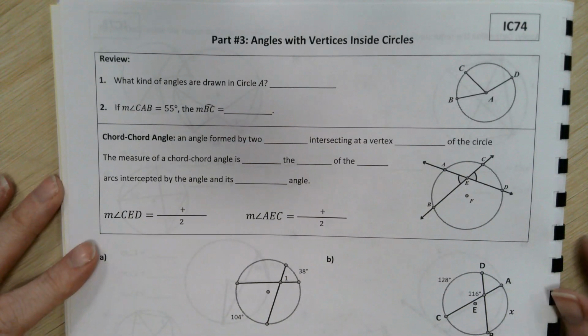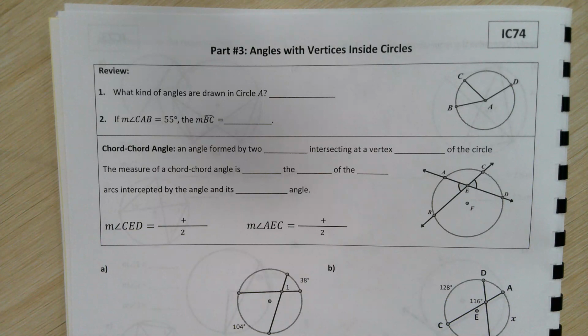For today's notes, you will need in class 74. This is part 3 of standard 17. Today we're going to be looking at angles that have vertices inside circles.